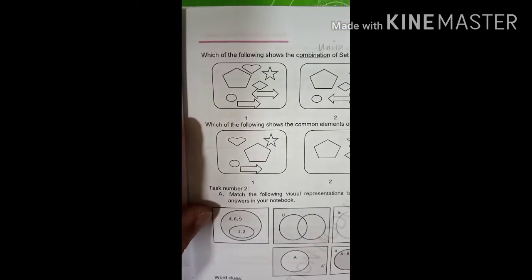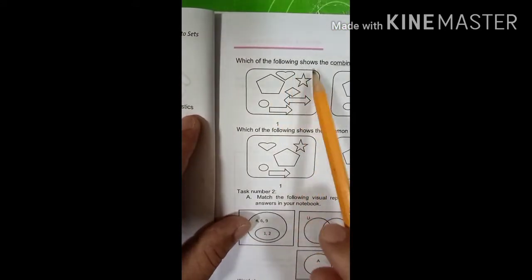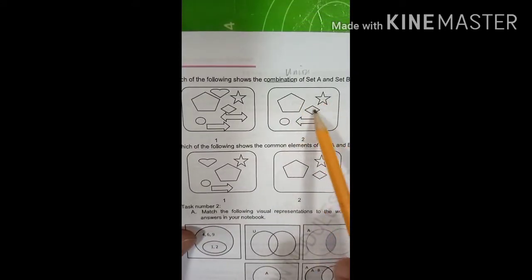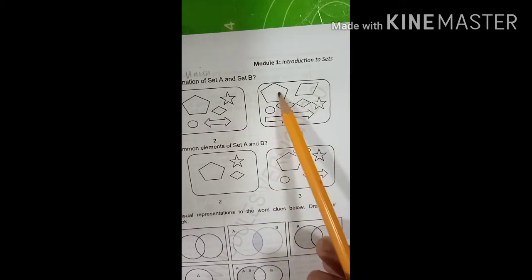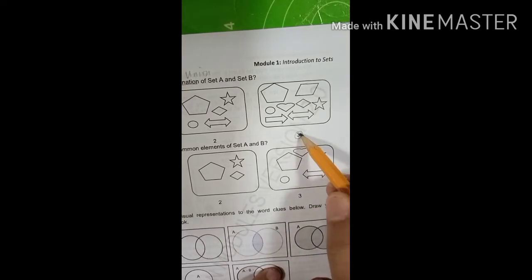So we will look at here. Let's count which of the 3 choices has 8 members. So you have 1, 2, 3, 4, 5, 6, 7. 1, 2, 3, 4, 5. 1, 2, 3, 4. So choice number 3: 1, 2, 3, 4, 5, 6, 7, 8. So therefore this is the answer. Because when you combine the 2 sets, you have to write every element only once. So this is the answer.